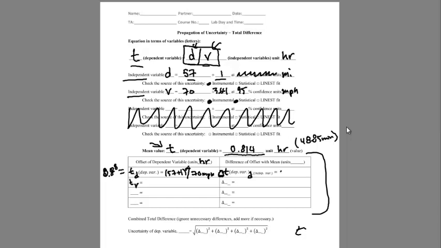So then we're going to difference 0.814 with the 0.828. So we're going to get a value of negative 0.01429. And we're going to do the same thing with velocity. The question is, if the velocity is off by some amount, how much does that affect our time? So we're going to be using this formula again, this formula up here.